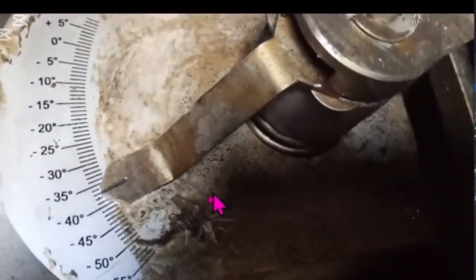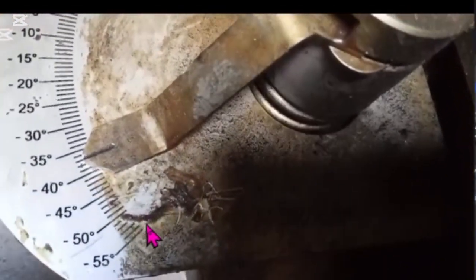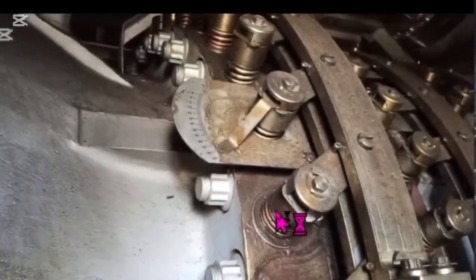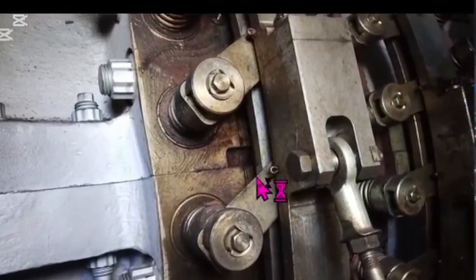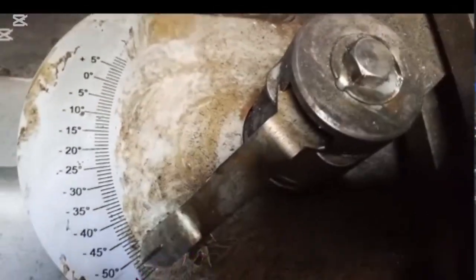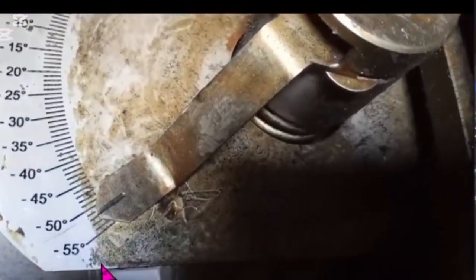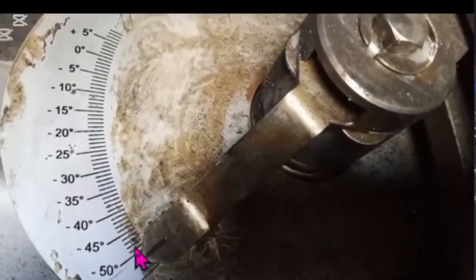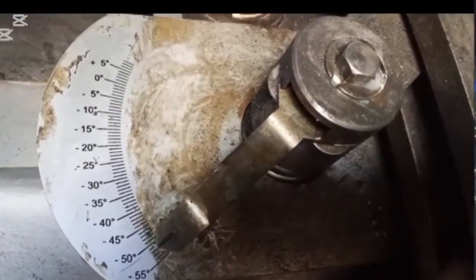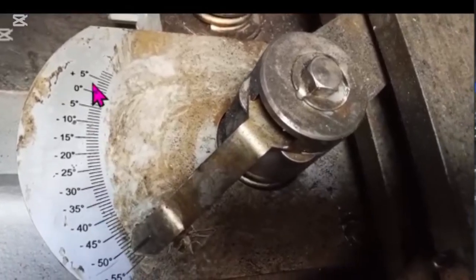Now we will set our command to 0 and we will follow that. It will come to its initial stage, and you see this is our initial stage, and you see here it is at 0 position, here is -52. That means -55 to +5 degrees.